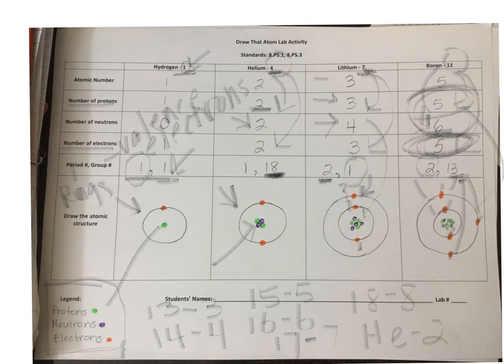So in your e-learning through eBackpack, I have attached the back side for those of you who were not at school on Friday, or for those of you that didn't take it home. I am submitting it to you in eBackpack so you can complete carbon 12, nitrogen 14, oxygen 16, and neon 20.